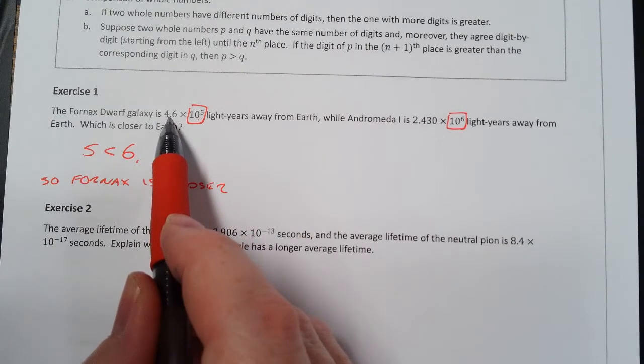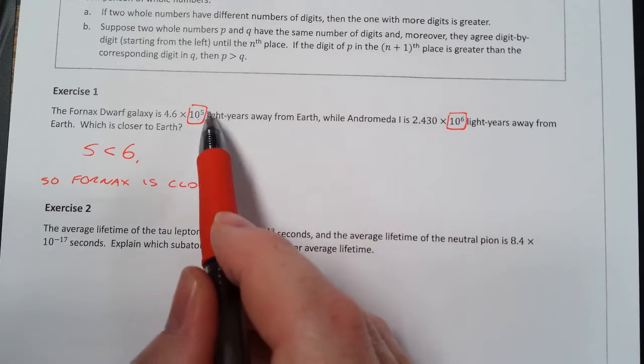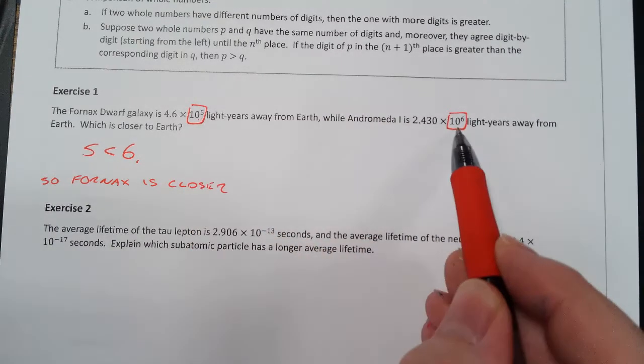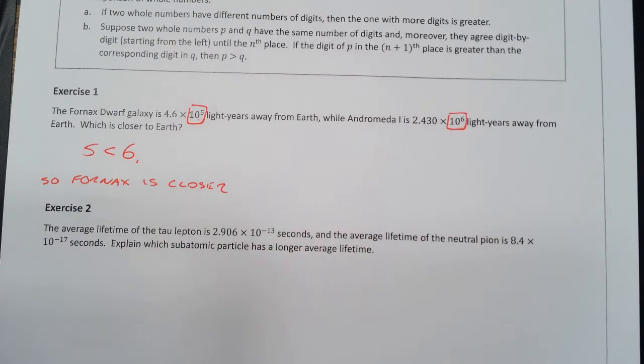That's it. This is a smaller number because it's a smaller place value. Even though the 4.6 looks bigger, that's just what it looks like. But you remember, you have to think about place values. Do not just look at the surface. Look at the place values too.